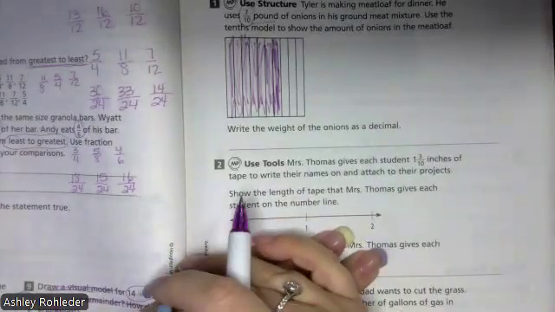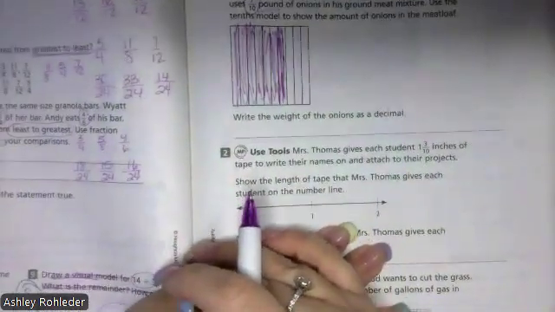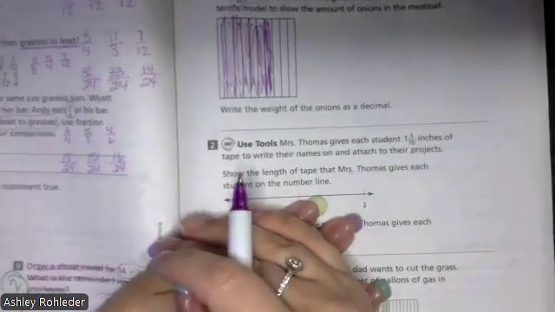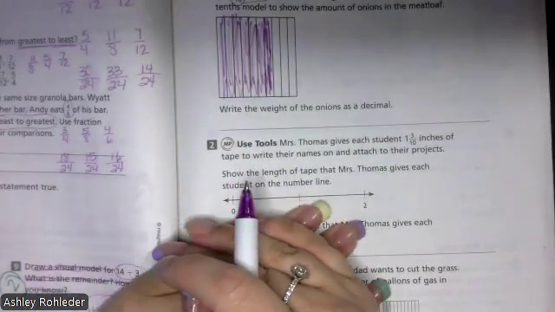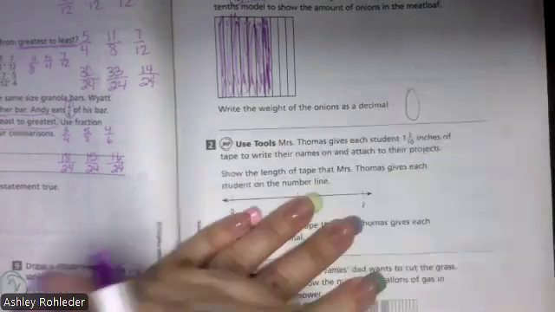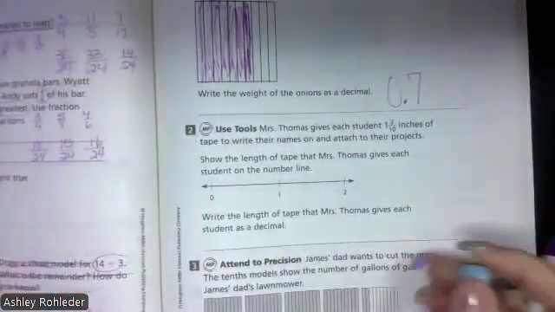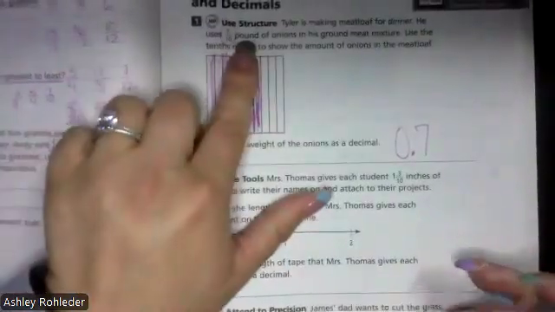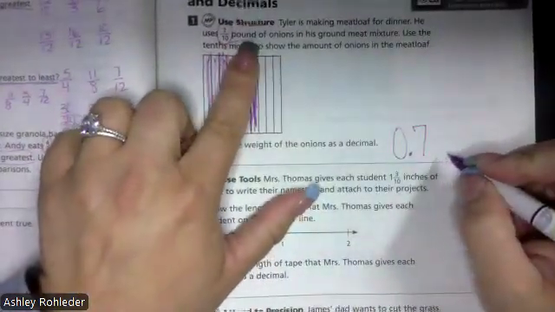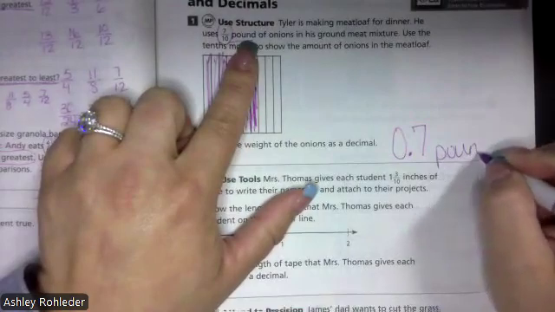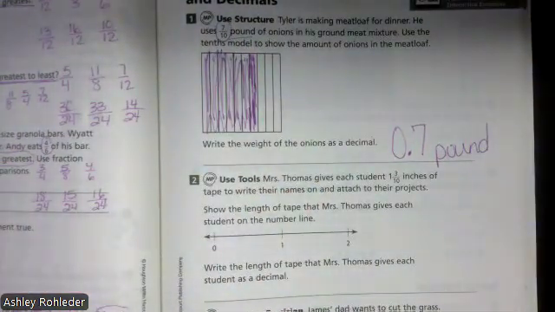Okay, then you are going to write 7/10 as a decimal. Hunter, how would I write 7/10 as a decimal? 0.7. Now we're talking a word problem, right? What would I label it? Pound. 7/10 of a pound. Okay.